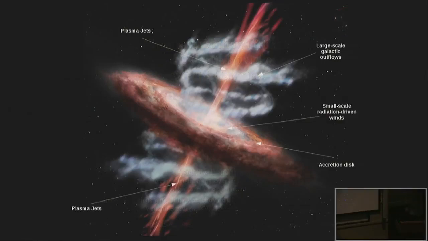Large-scale ejection has been detected in radio-loud AGN, while radio-quiet AGN mostly show small-scale radiative-driven winds. It is really Chandra and XMM that made it possible to see these small-scale radiative-driven winds. And in Seyfert 1 galaxies, we have a view to these central regions.